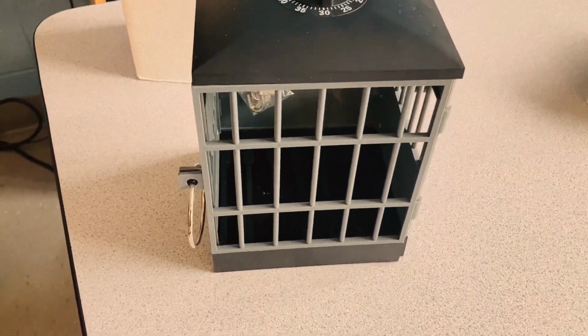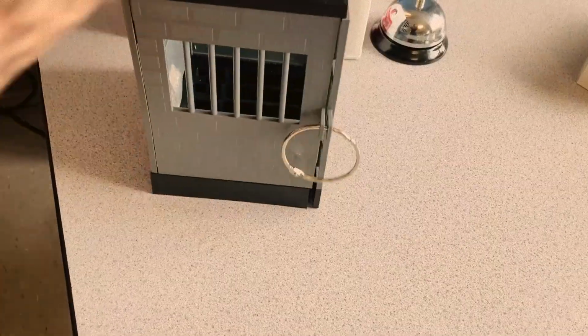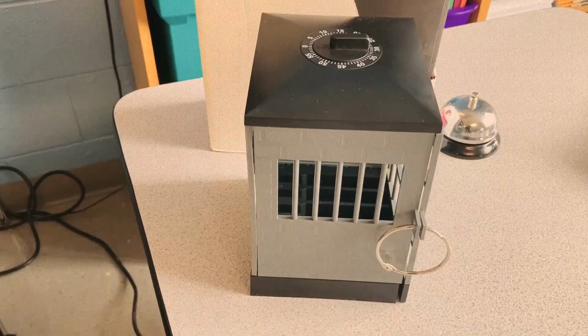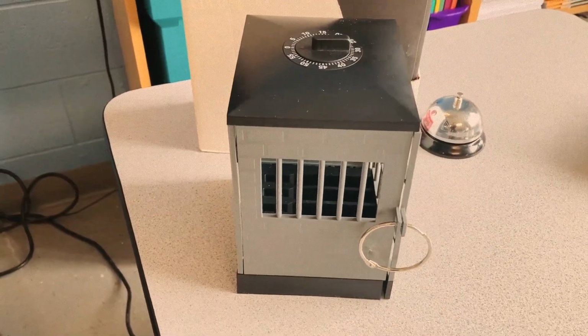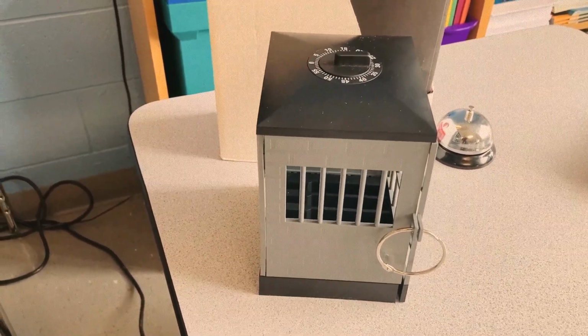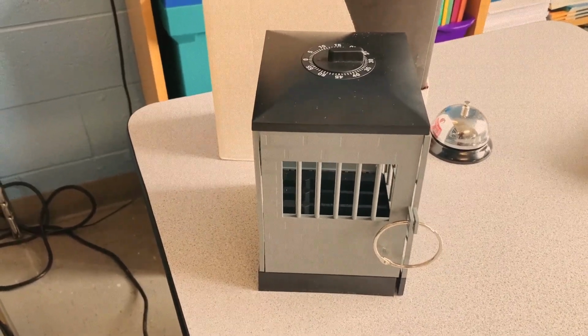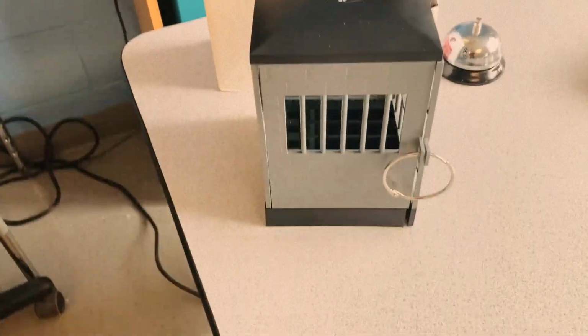But this is lovely. It sits on my desk. It's very pleasing to the eye, you can find it on Amazon, and it is very economical and very easy to use to ensure that students are not using their cell phones when they are not supposed to be using them.